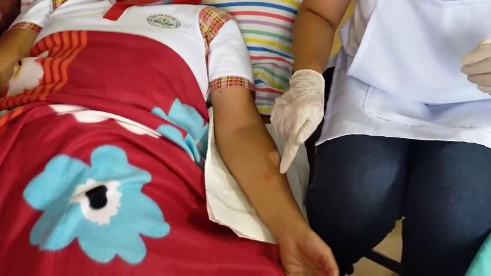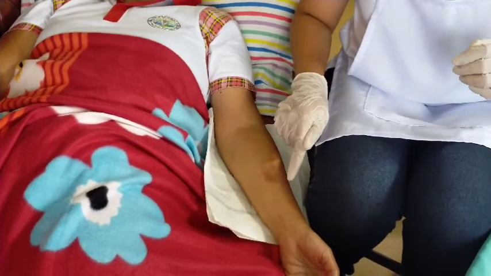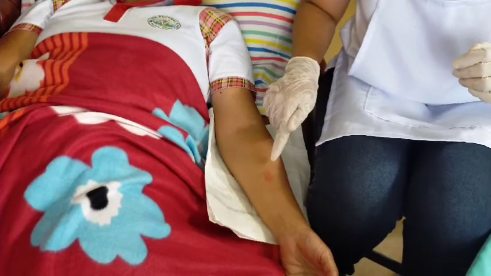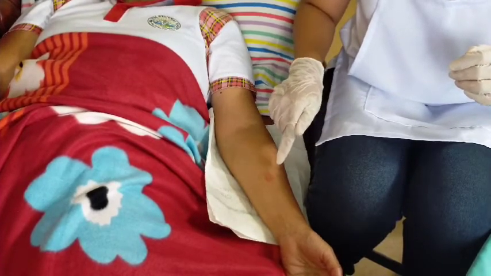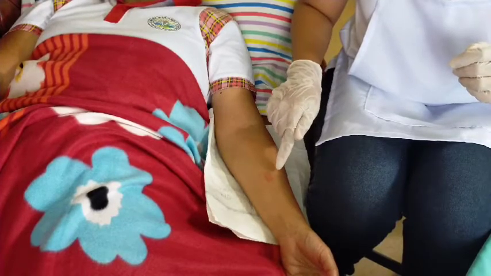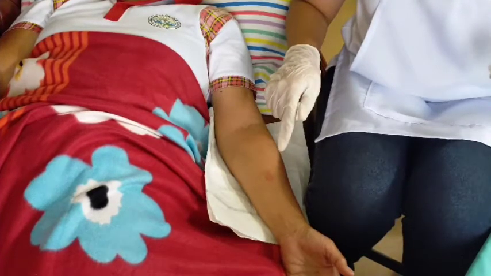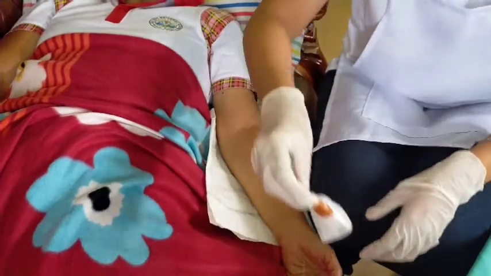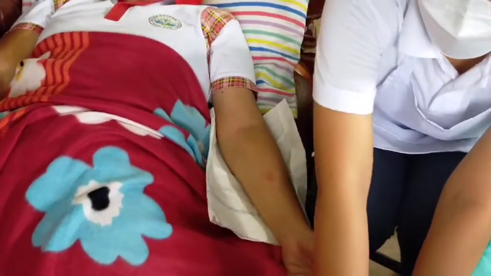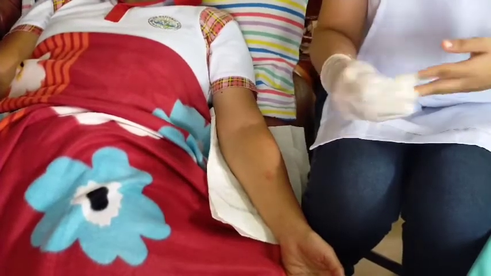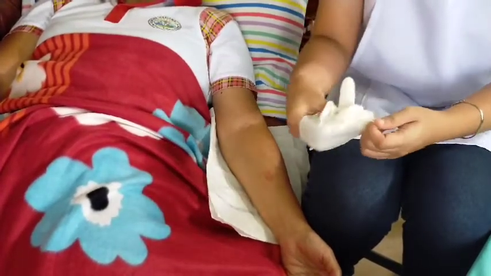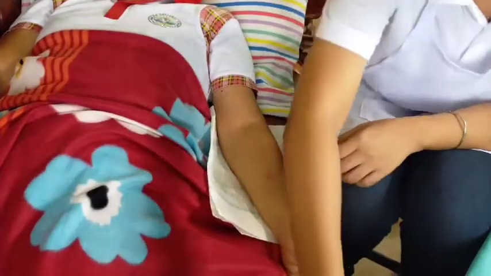After that, we're going to note the presence, amount, type, color, and odor of any drainage on the dressing. So, our patient's wound is 3 cm, serous type, pale yellow color, and no odor. Now, we're going to place the soiled dressing in the appropriate waste receptacle, and we're going to remove my gloves and dispose it in the waste receptacle.